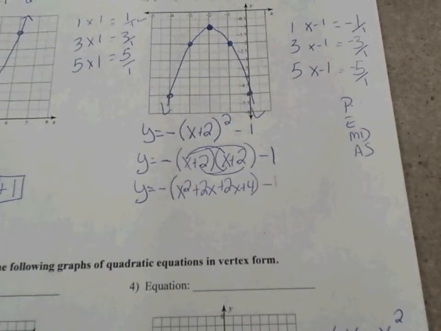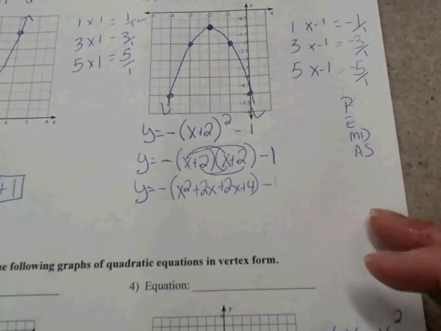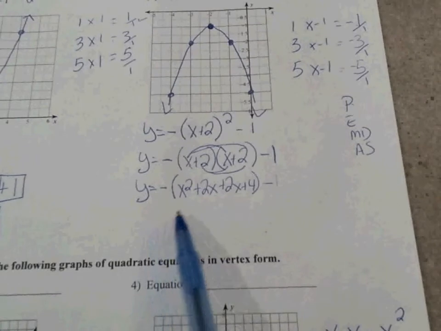The key thing when you're multiplying these is to make sure you multiply every term times every term. Don't skip anything. Destiny, can you get that? Yes. All right. Oh, she's got it. Okay. So then now we still have parentheses we need to get rid of. How do we get rid of these parentheses, Jaden?